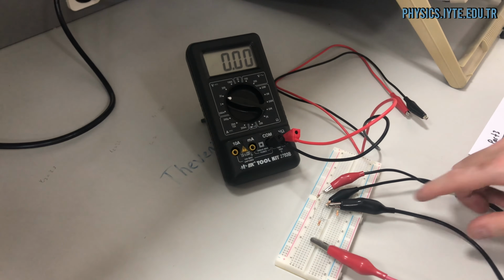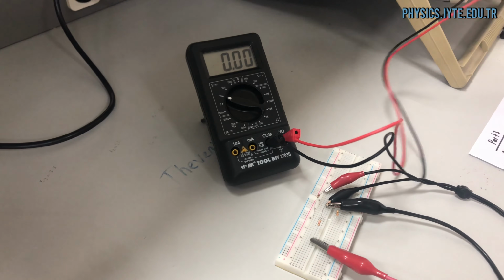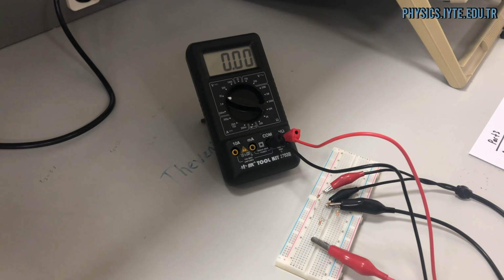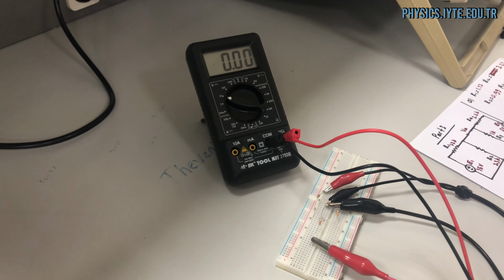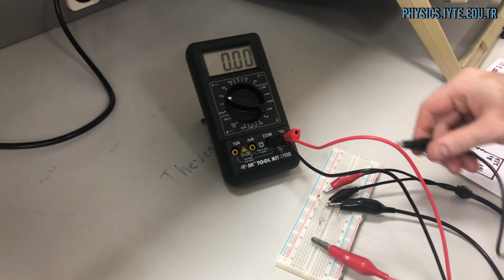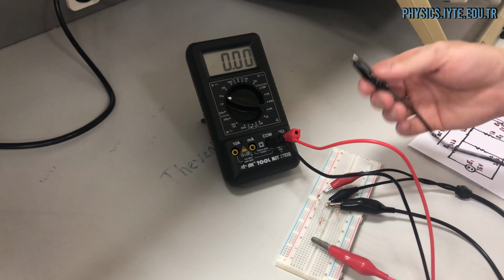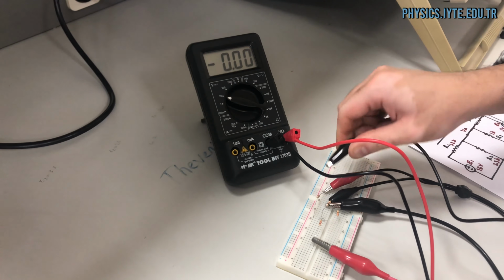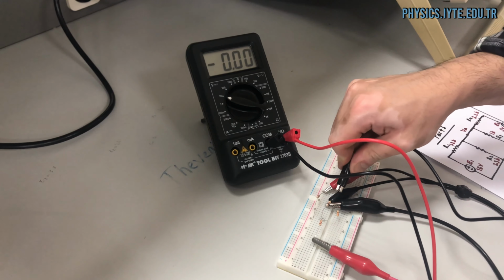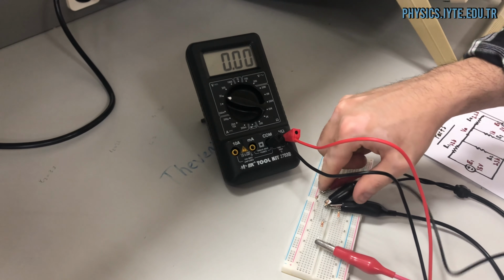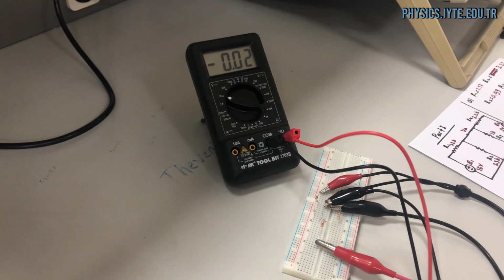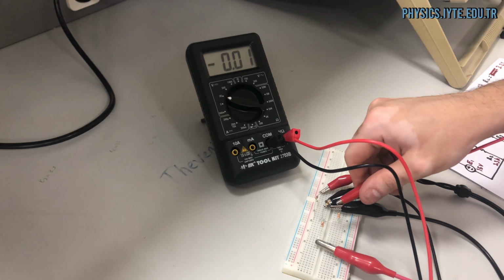Again, I have a common ground here. I'm going to measure VA as in part D. So I need to connect the COM port to the common ground. Here the VA point is here.